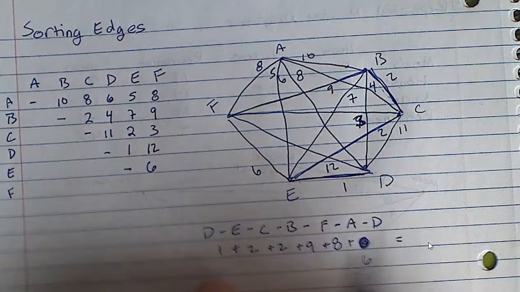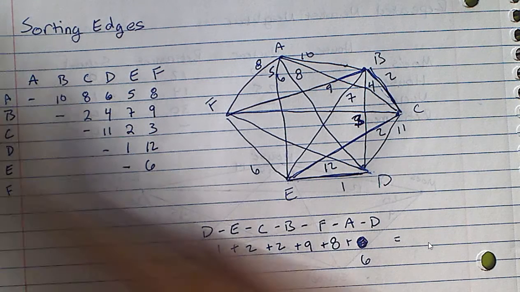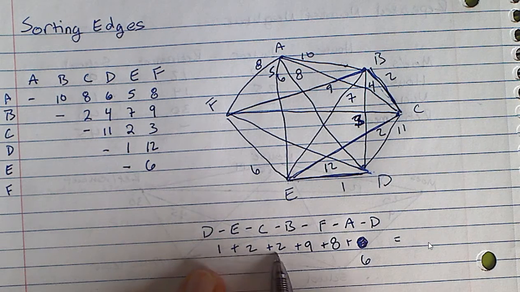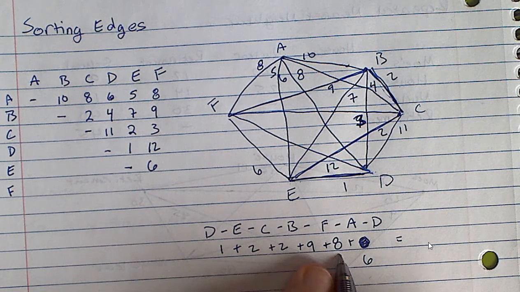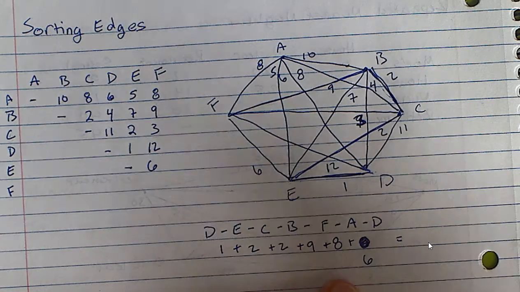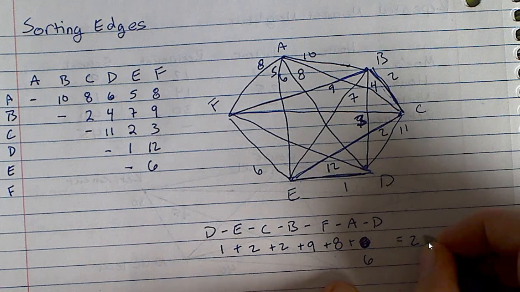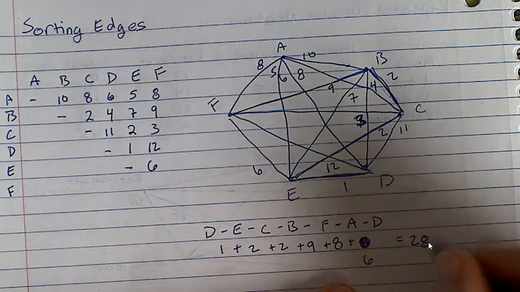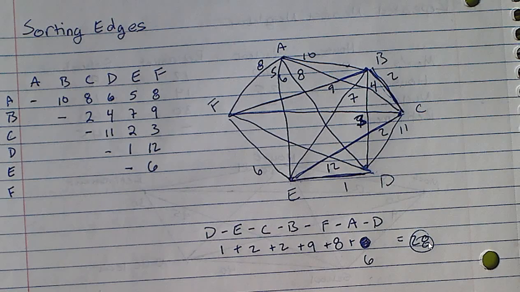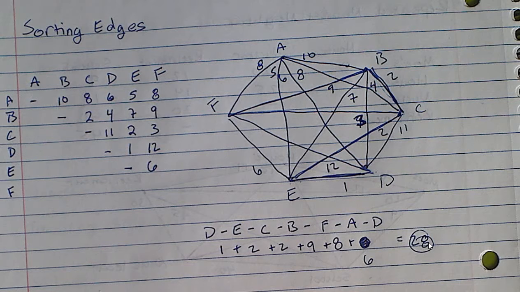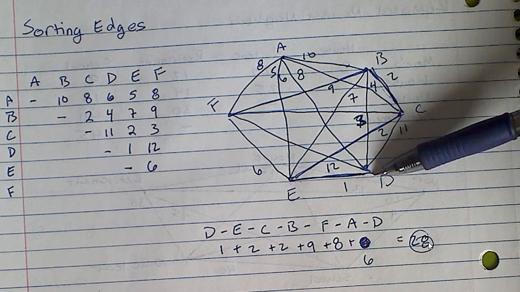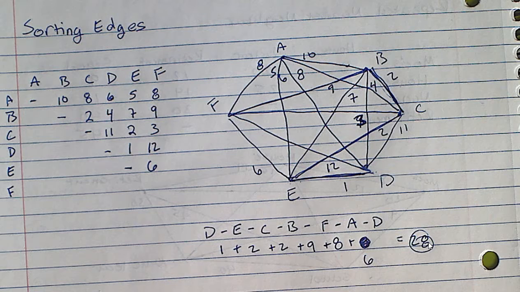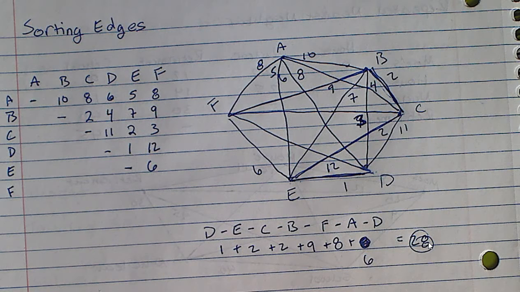And you're using that to build the cheapest circuit that you possibly can. The cheapest circuit that we can build using sorting edges is 1 plus 2 plus 2, so this is 3, 5, 14, plus 8 is 22, plus 6 is 28. So 28 would be the least expensive sorting edges circuit that we could come up with from here. If we were to pick starting at D and do nearest neighbor, we'd probably have a different value as well.